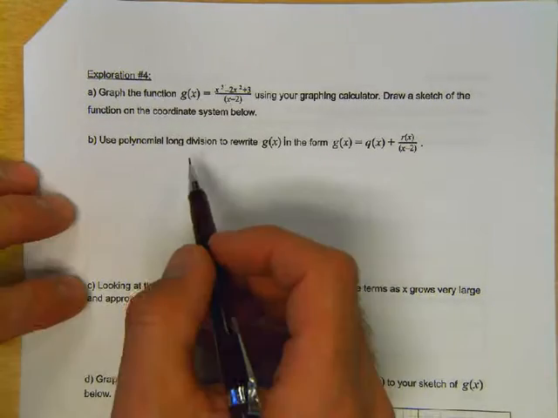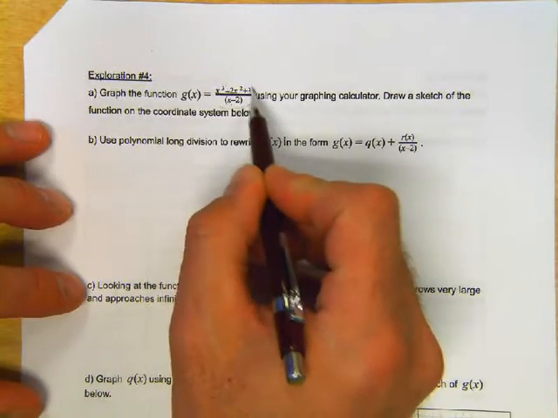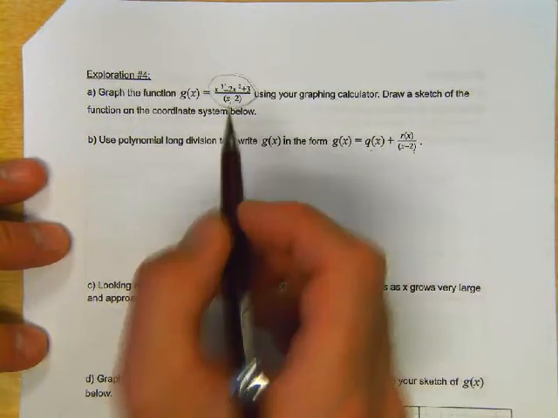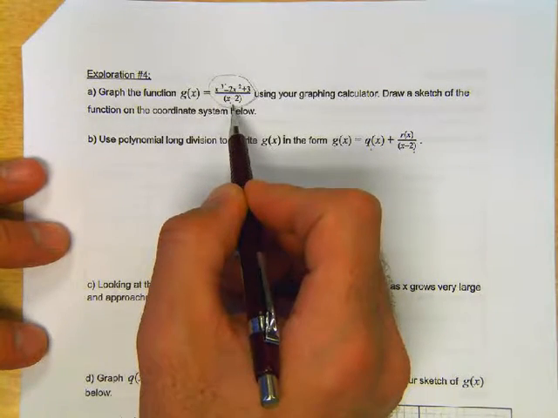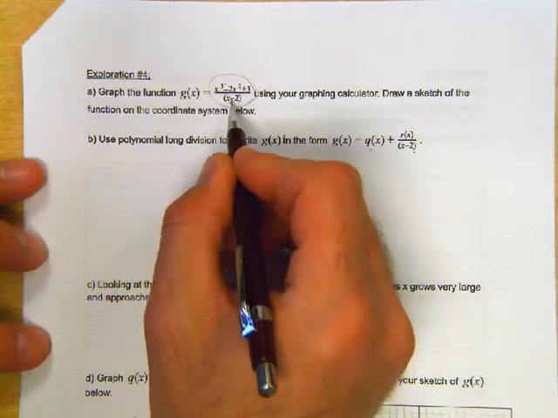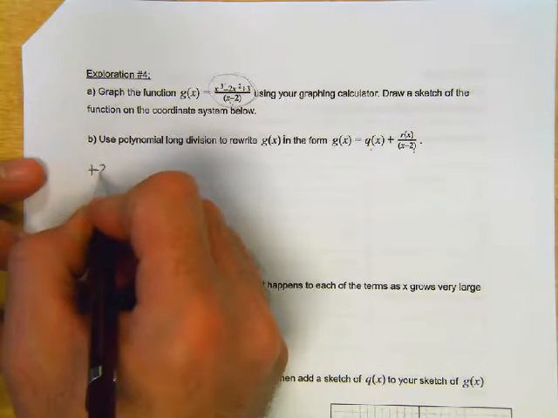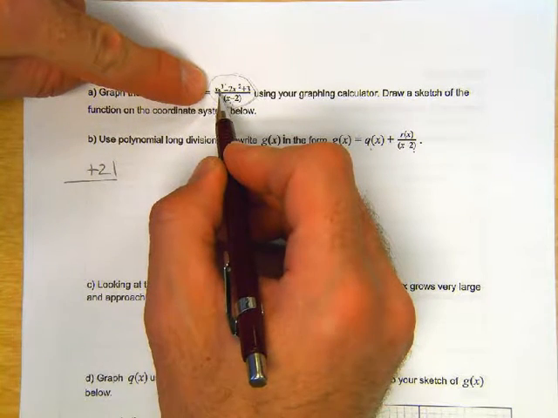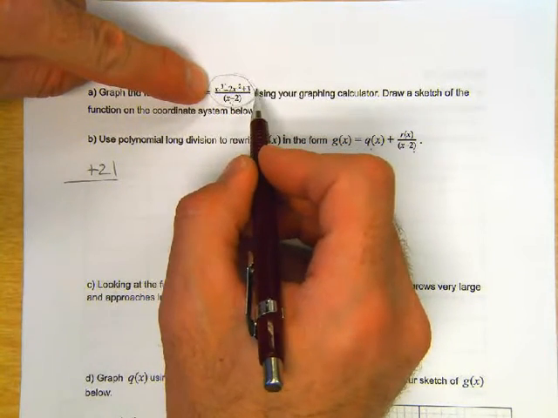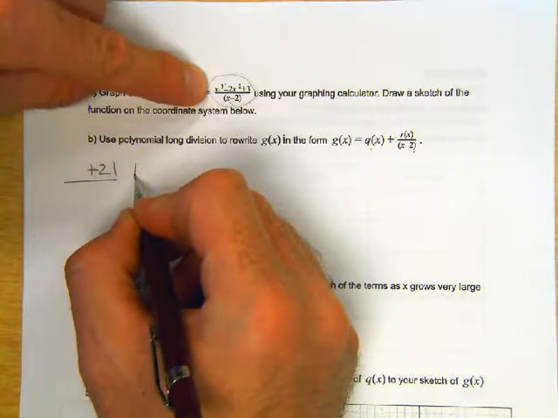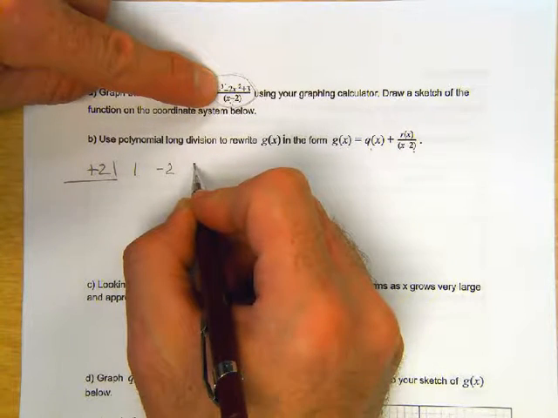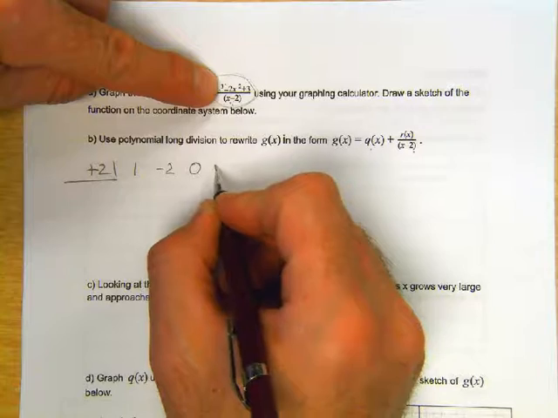Let's use long division to rewrite our function as a quotient and a remainder. Now we're dividing by a linear binomial. Should we use synthetic division? I agree. So if we're dividing by x minus 2, we want to change the sign to 2. And then we want to use the coefficients of each of the terms in the numerator. So 1x cubed, negative 2x squared, 0x, plus 3.